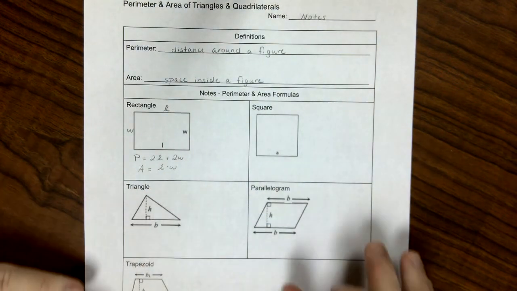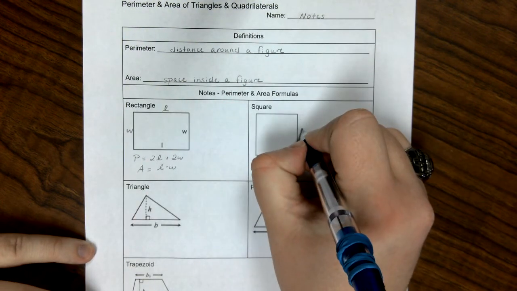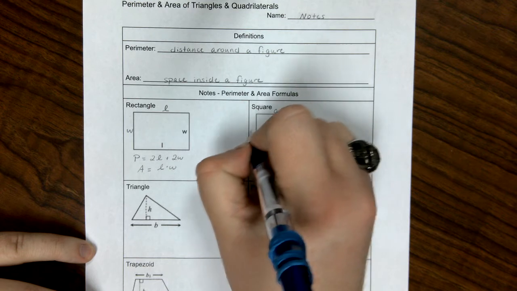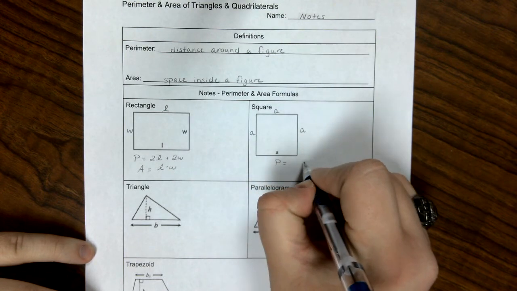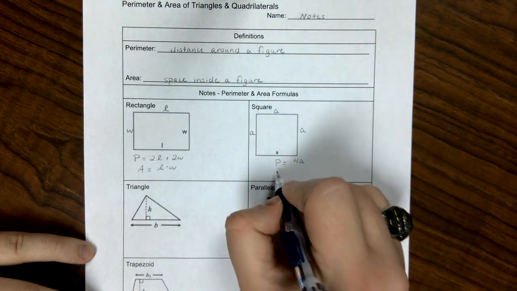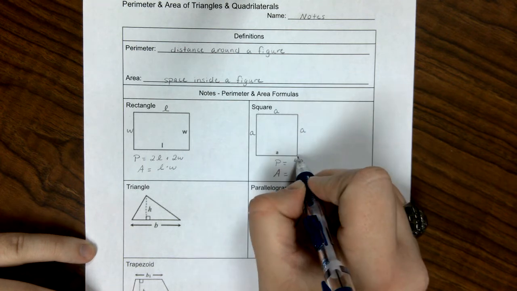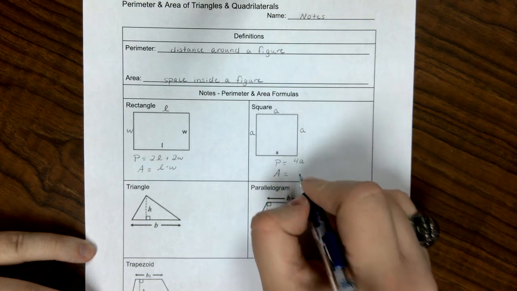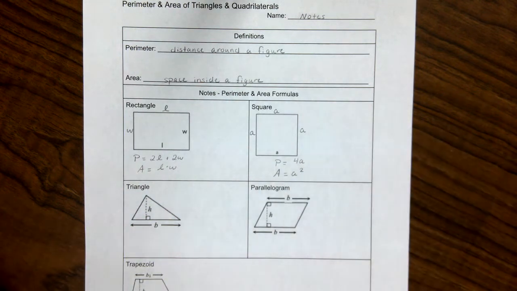A square is sort of just like this, except every side is the same length. So everybody is size A. So the perimeter would be A plus A plus A plus A, or we could write it as 4 times A. And then the area is still length times width, but the length and width equal each other, so it's just going to be A squared. Okay?